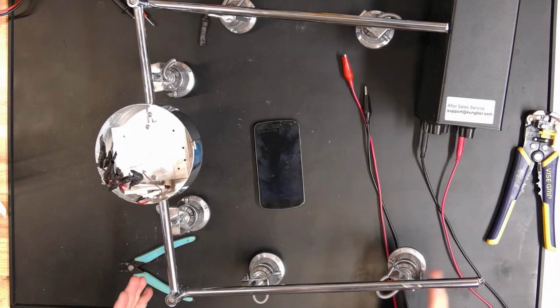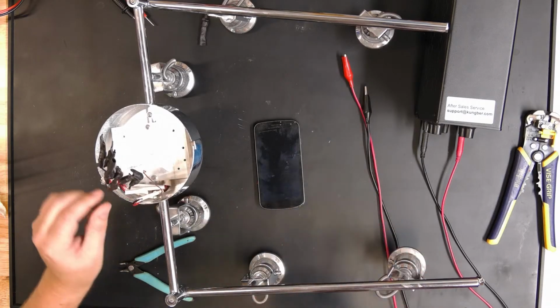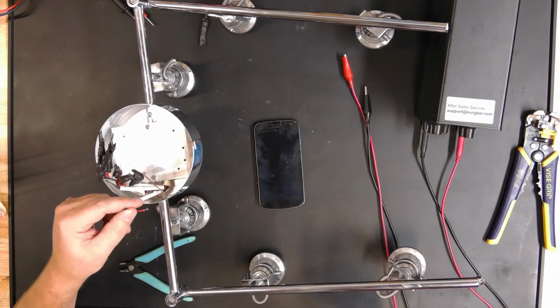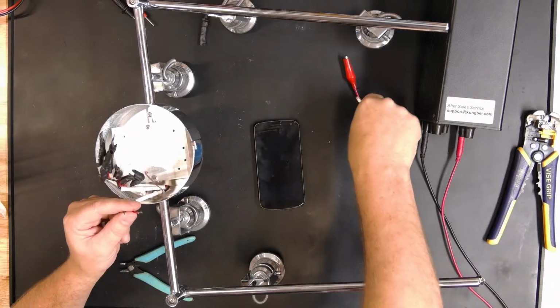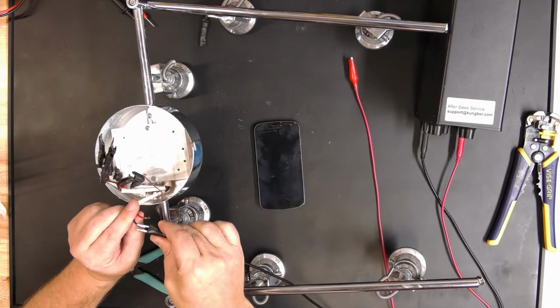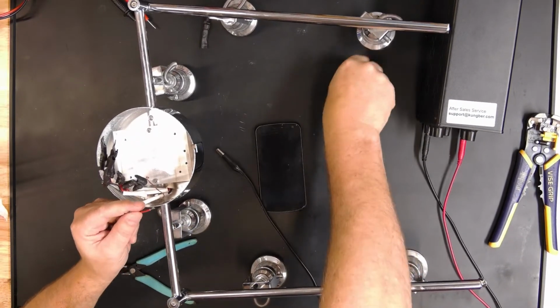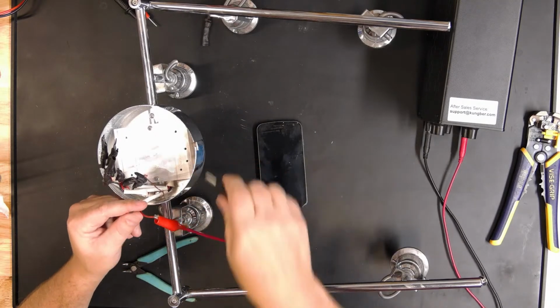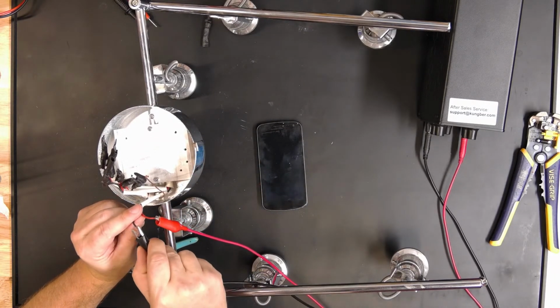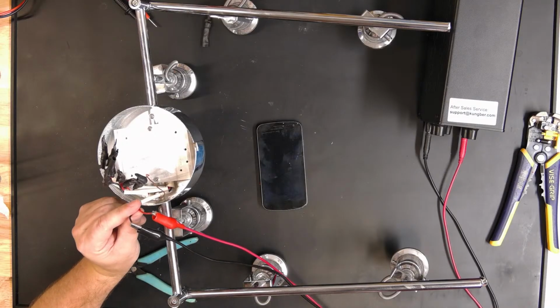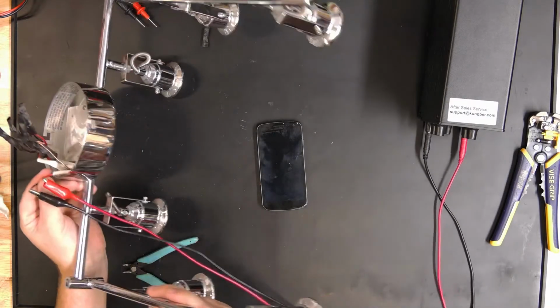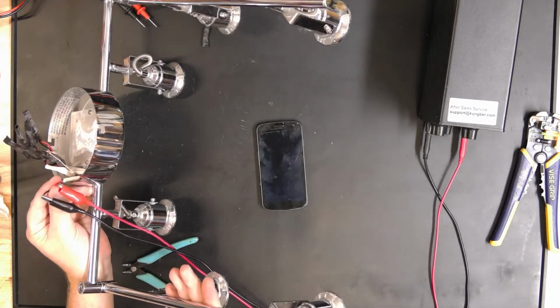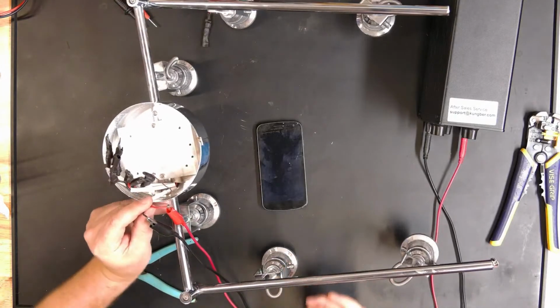So I don't know if that's this one or this one. I don't know if it's any of them. We're going to figure that out together. So I'm only shooting 1.5 amps. Here. Let's go ahead and connect that positive up first. And let's connect the negative. And I have nothing. I have absolutely nothing.